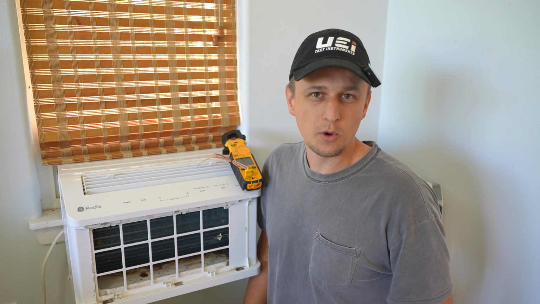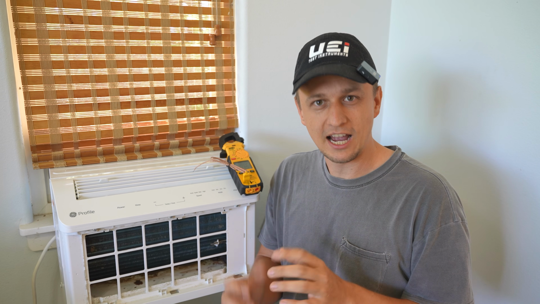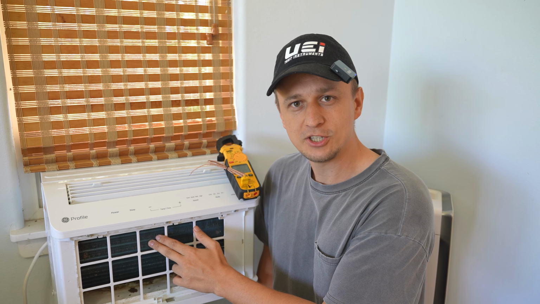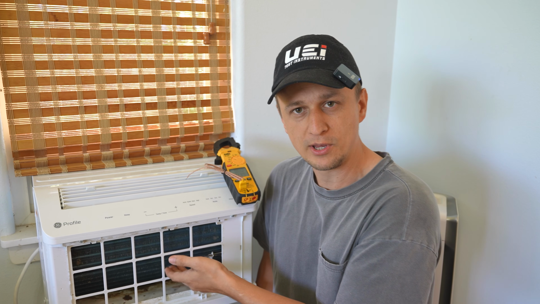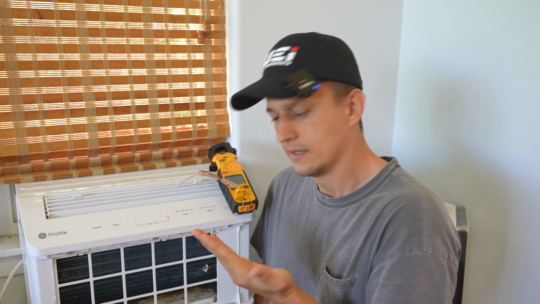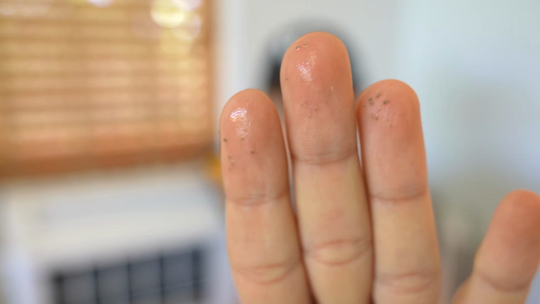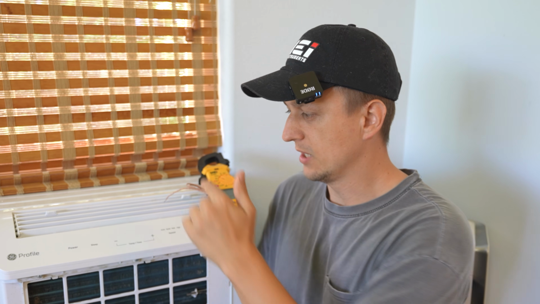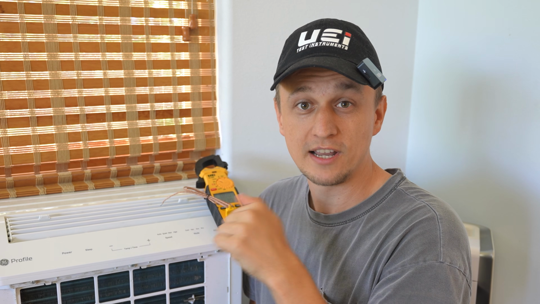And because the window air conditioner is pulling humidity out of the room, there's condensation that starts to form on the evaporator coil. So if I run my fingers on it, I don't know if you'll be able to see that, but my fingers are wet. So what do you think will happen to this moisture if the air temperature is going to go lower and lower?